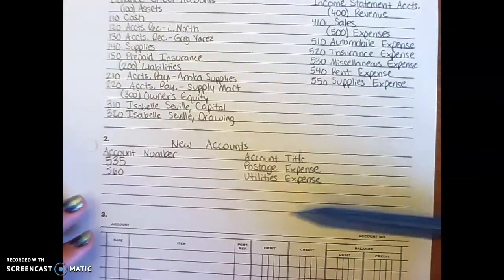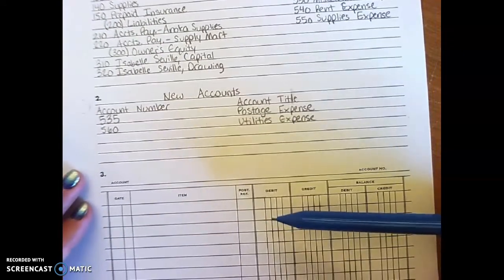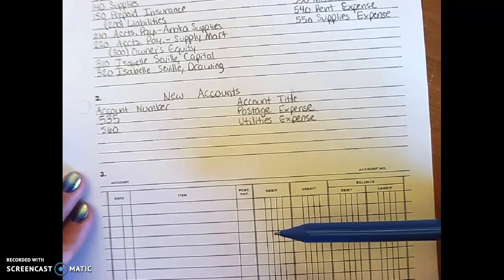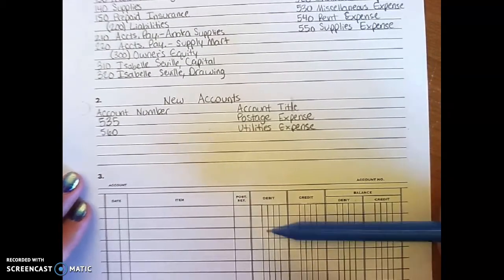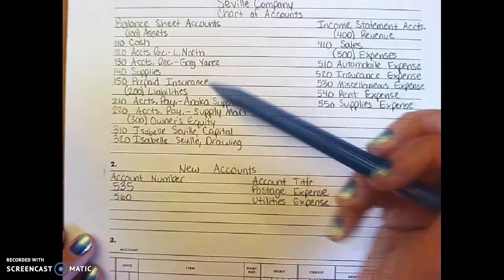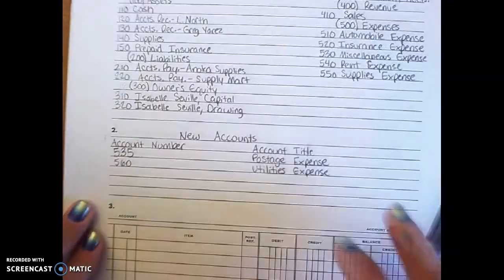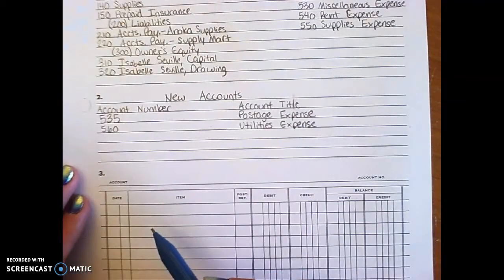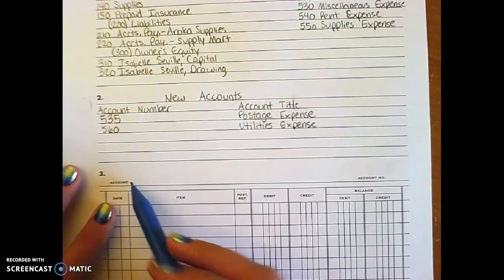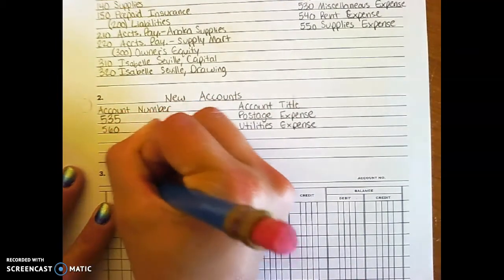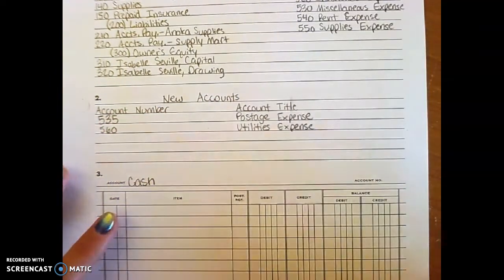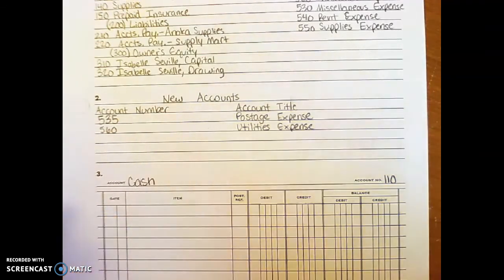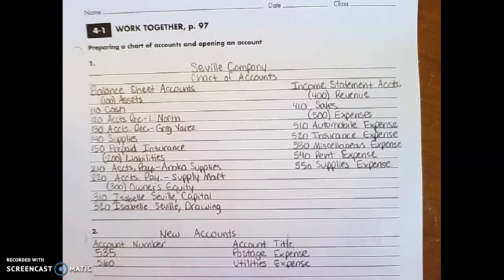And our last step we need to do in step 3 is, using the account form in the working papers, open cash. This will be the easiest thing we get to do. So cash is number 110. If we go down here, this is an example of what our general ledger will look like when we post. We need to write the account name next to account, which is cash. And then we need to give it the account number 110. And that's that.